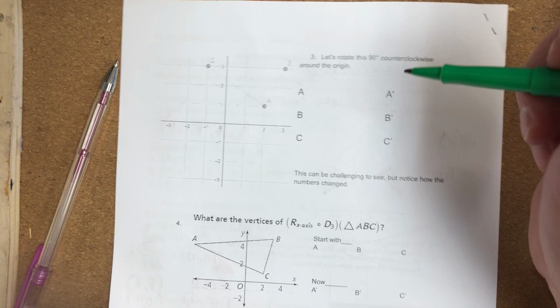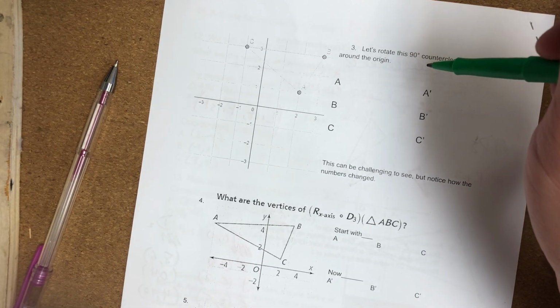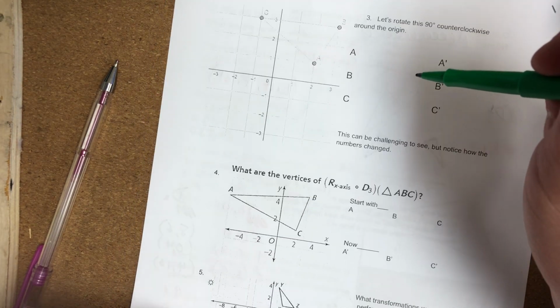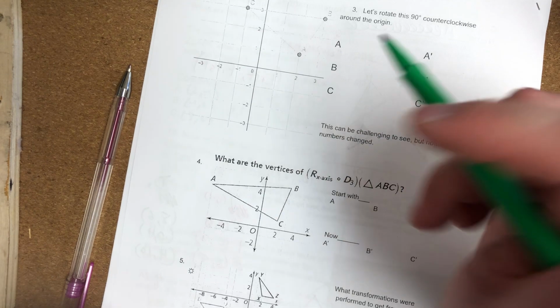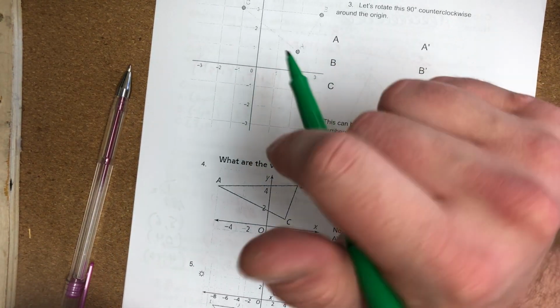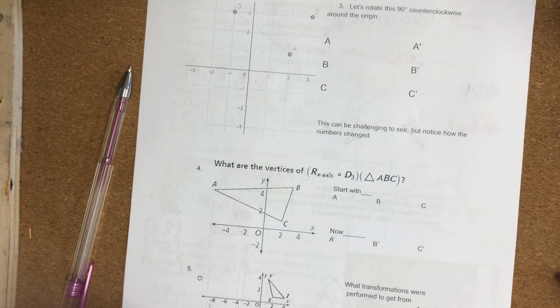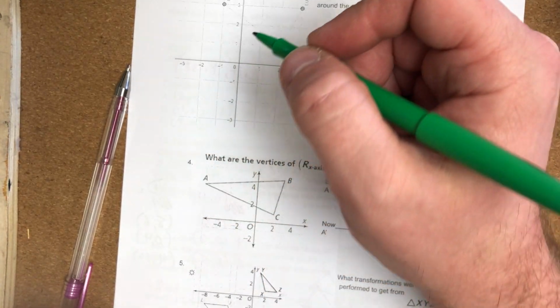All right, let's keep going. This one's slightly visible. We're gonna rotate this 90 degrees counterclockwise about the origin. So you can just go like that. And if only it were that easy. It's not that easy, and it's kind of hard to see.